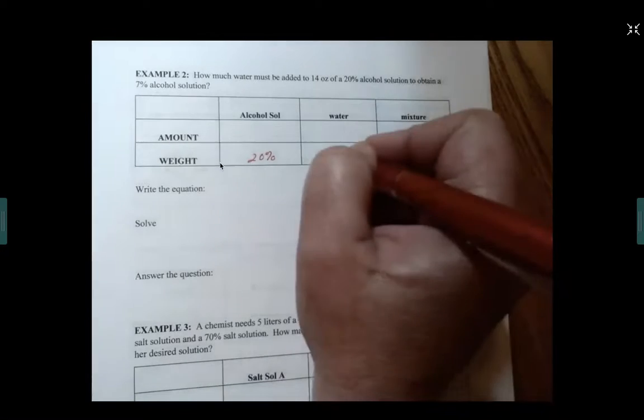Well, the answer is 0. There is no alcohol in water. So it's 0% alcohol, but everything must have a weight. Now, if it was pure alcohol, you would say 100%. So we have a 0% solution that we're going to add water to in order to get a 7% solution.